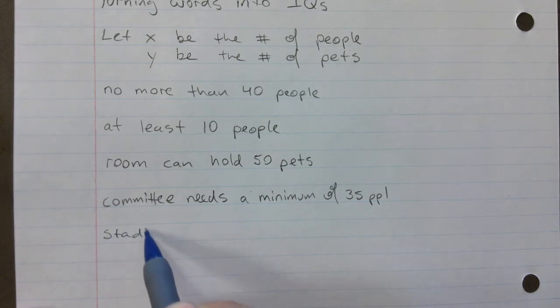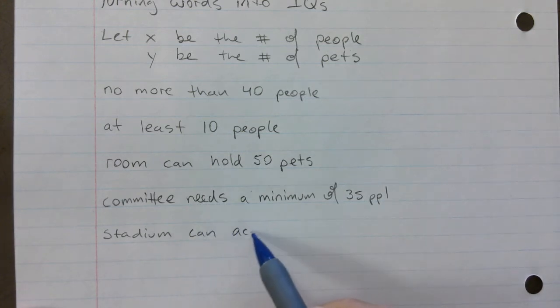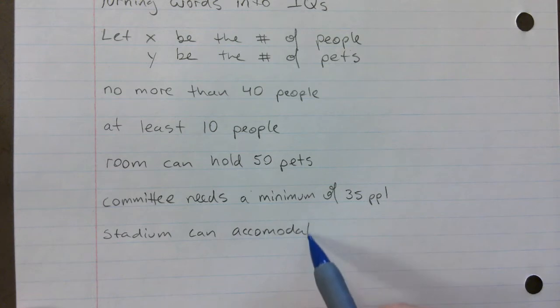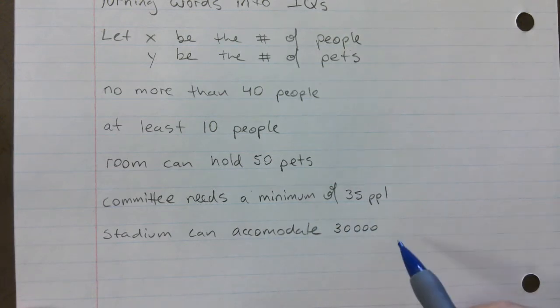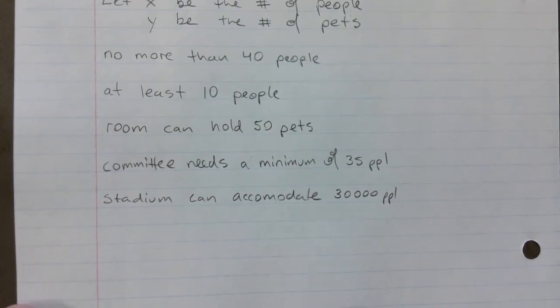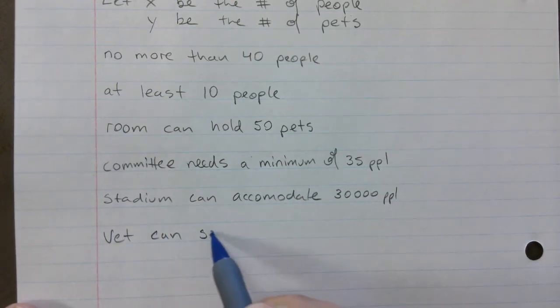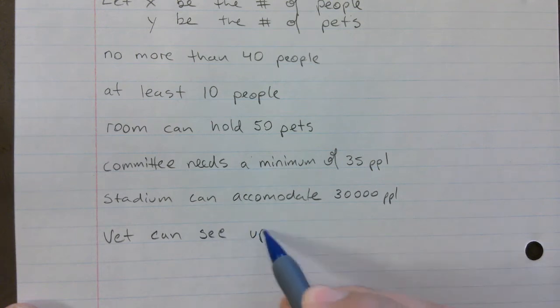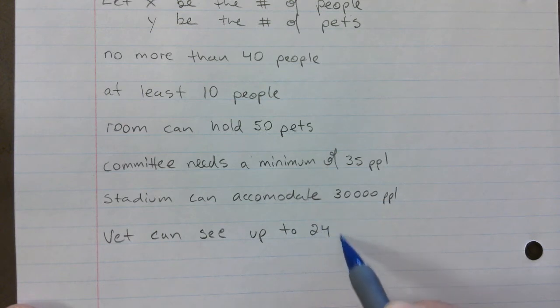A stadium can accommodate 30,000 spectators. I'll just go people, it's easier. A vet can see up to 24 pets.